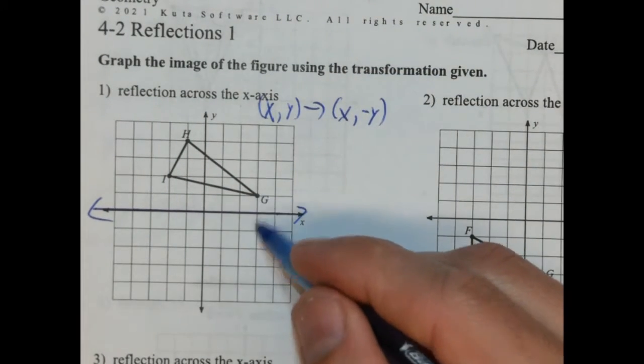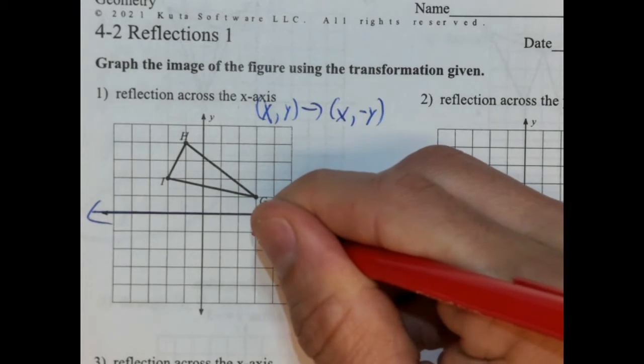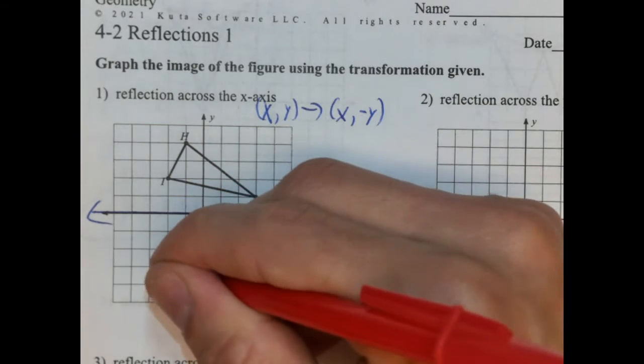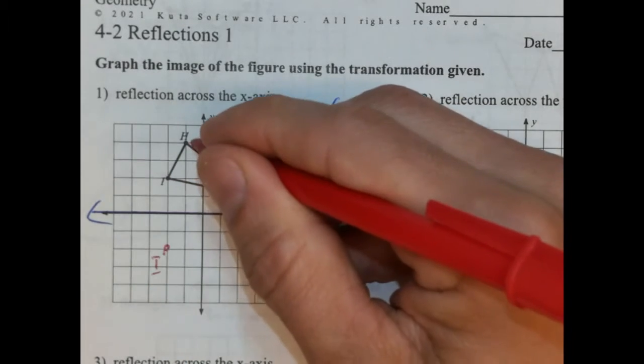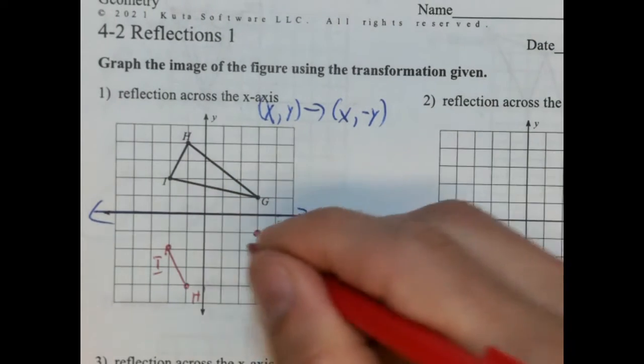So g would go down here for g prime, and i prime would be here, and then h prime would be here. Now you might be asking, hey, how do you do that so quickly? Well, there's two ways of doing this.